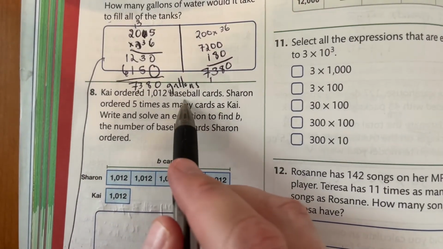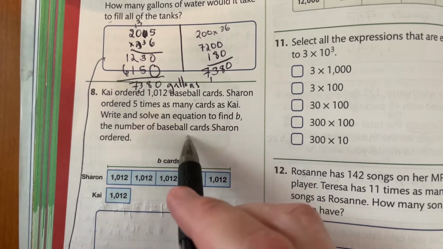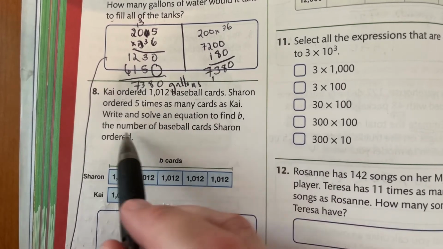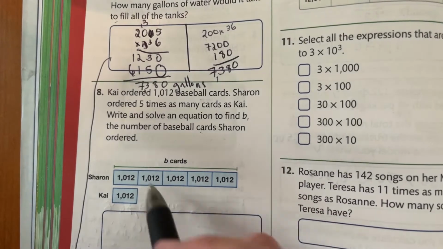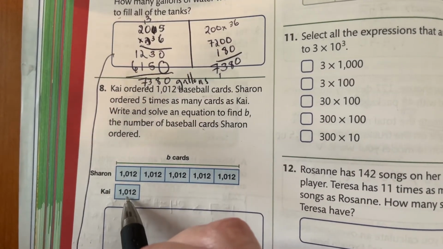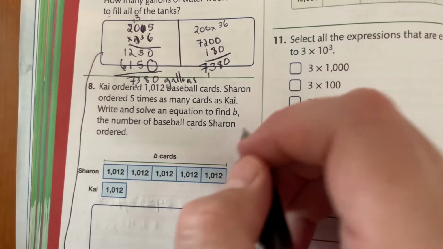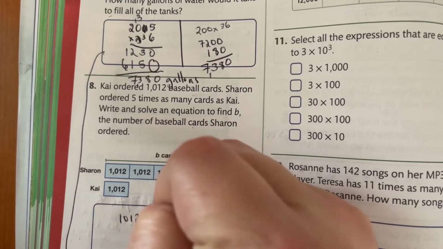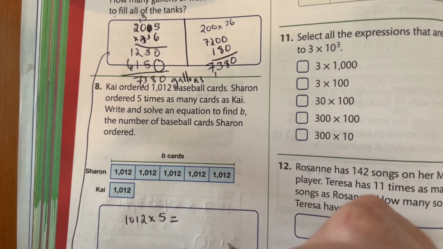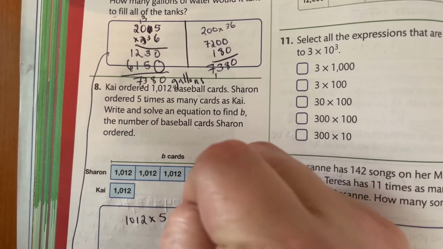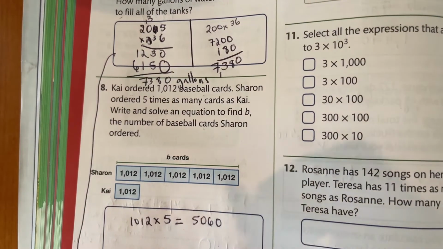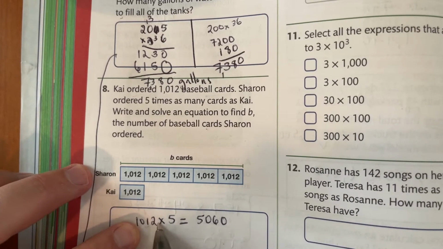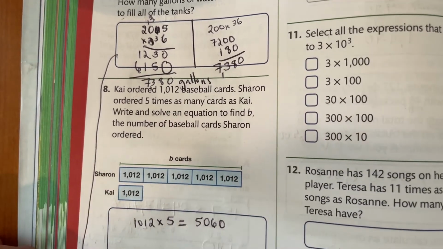Kai ordered 1,012 baseball cards. Sharon ordered 5 times as many cards as Kai. We might be taking this problem out, but let's just look at it. Write and solve an equation to find B, the number of baseball cards Sharon ordered. Hey, cool. We got some kind of tape diagram here. Well, we want to find out how much Sharon ordered. She ordered 1,012 times 5. That's going to be our equation, and I can solve it in my head. 5,060. Again, all I did was multiply 5 times 1,000 is 5,000, and 5 times 12 is 60. Add it all together and get 5,060.